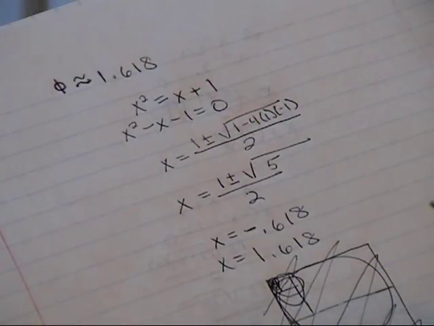Who discovered phi? Does anybody know? Was it Pythagoras or? I don't know who discovered phi. I think the Greeks were aware of it because they built a lot of their stuff with that ratio in it.